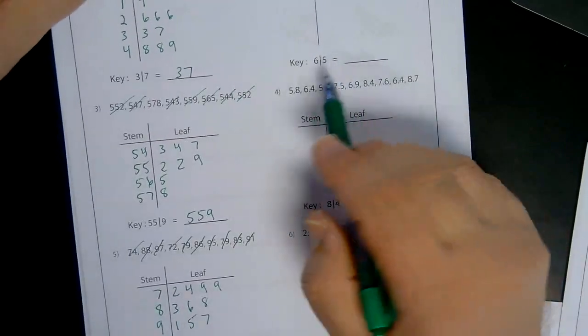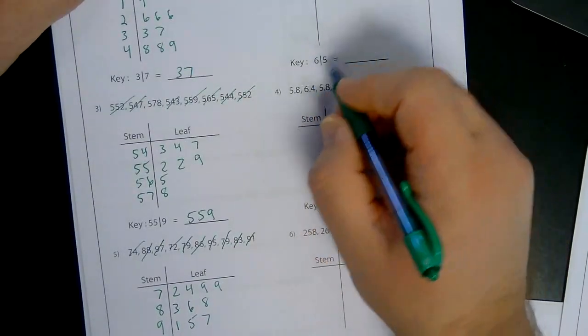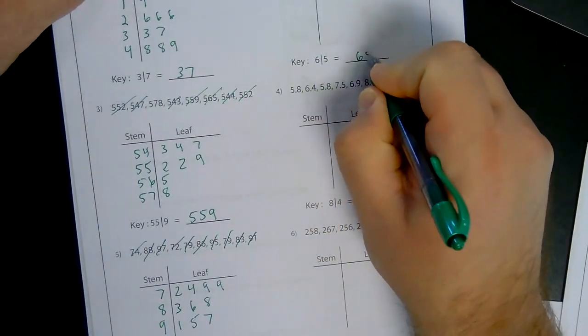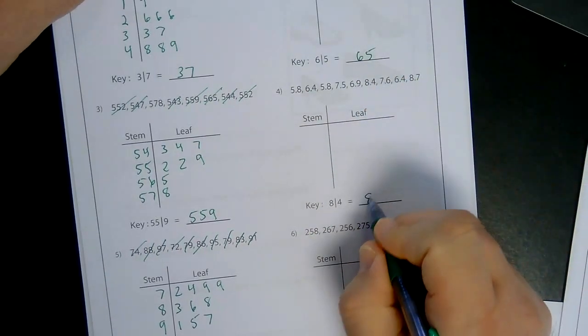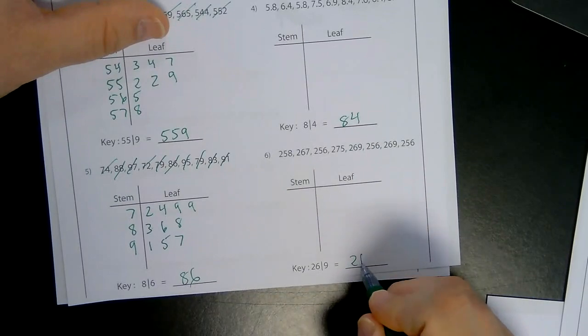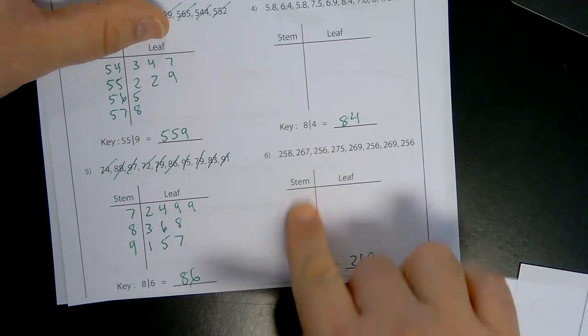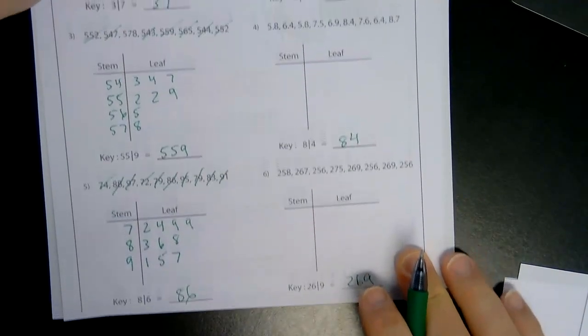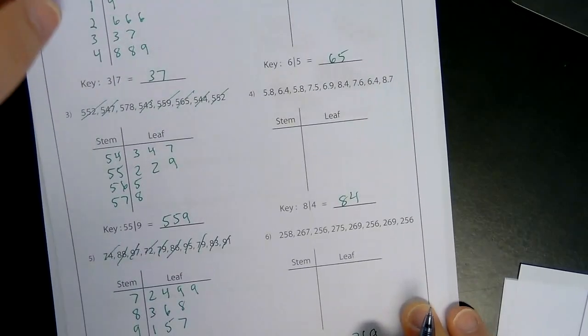those are pretty easy. Again, the keys, watch your keys, make sure you fill it in. Down here this would be 65, down here would be 84, and this one would be 269. So watch yourself, you got 2 numbers here as the stem. Okay, that would be done just like number 3.